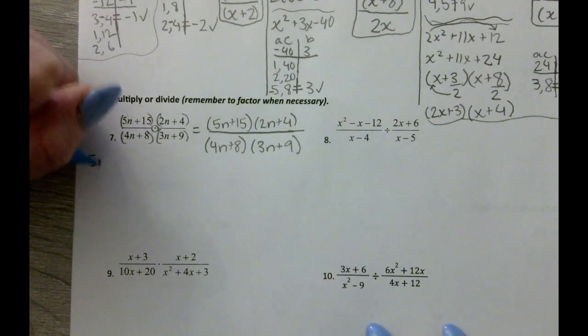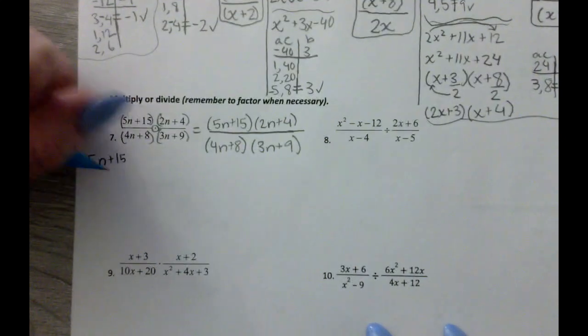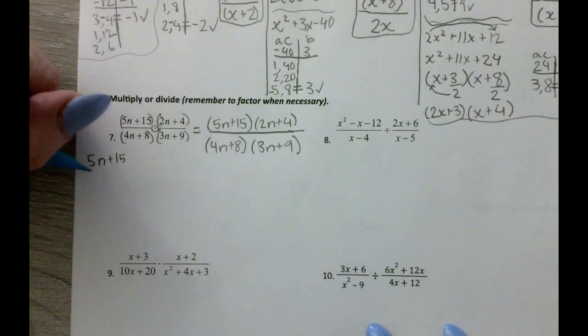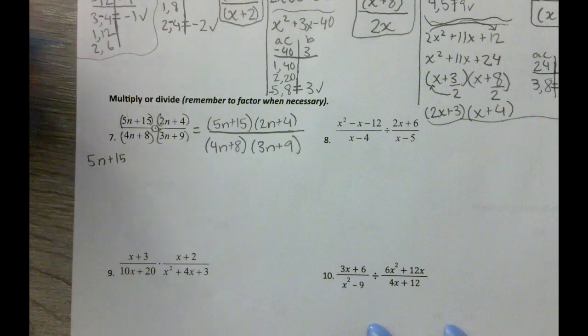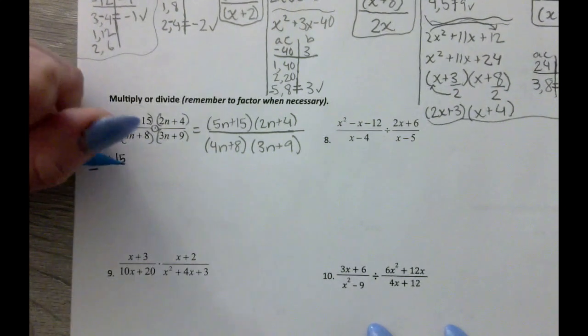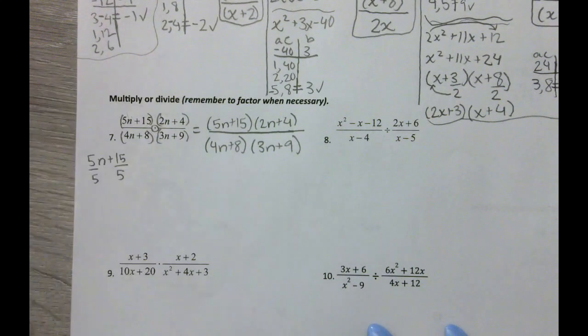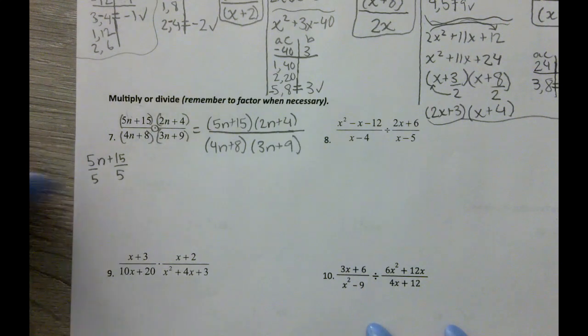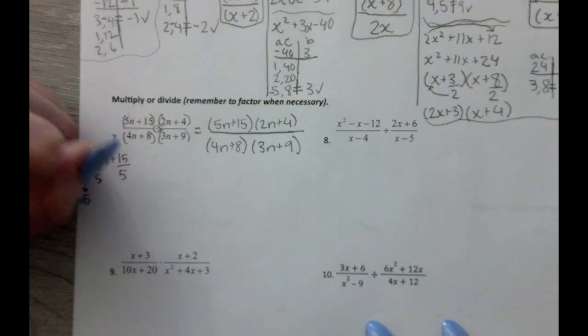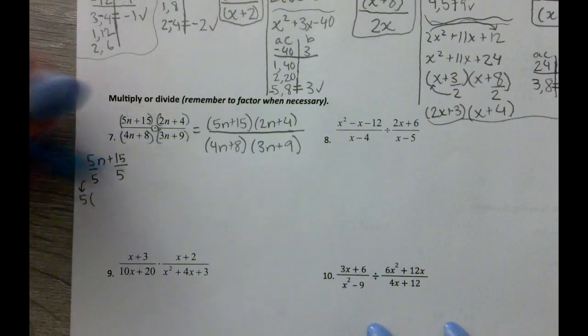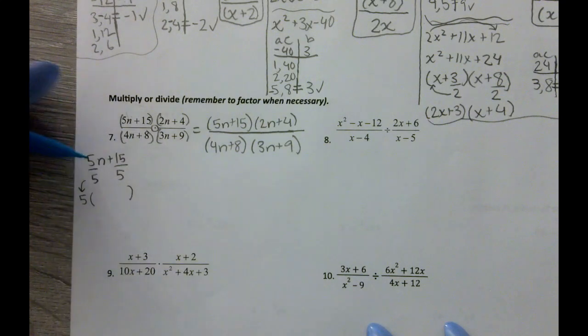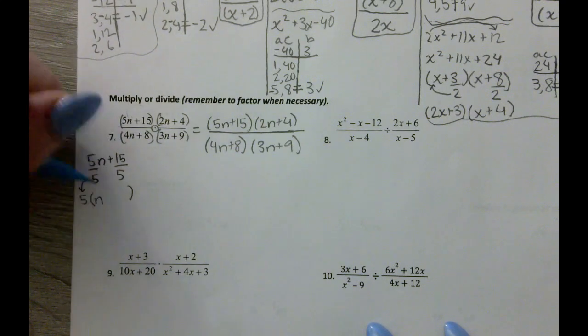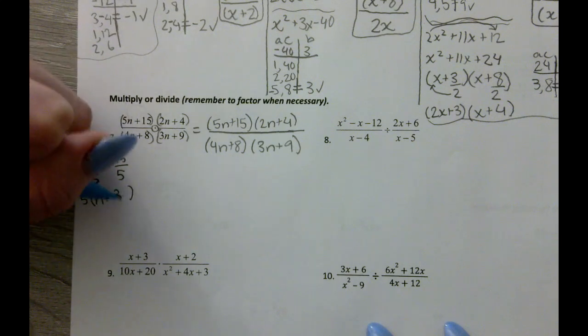I'm going to do the work over here. So 5 and 15, you can divide both of them by 5. So 5 is my GCF. 5 comes out, it doesn't disappear. So the 5s are going to cancel, leaving just n plus 15 over 5, that's 3.